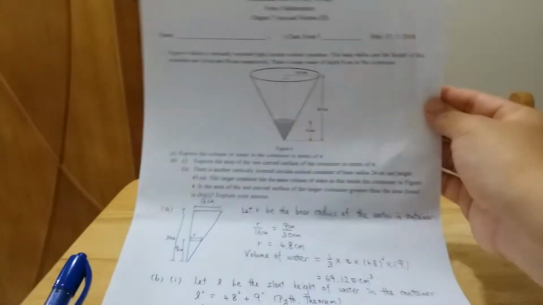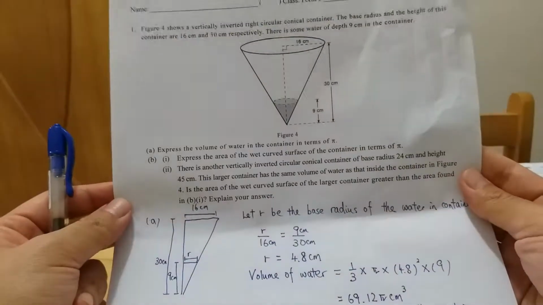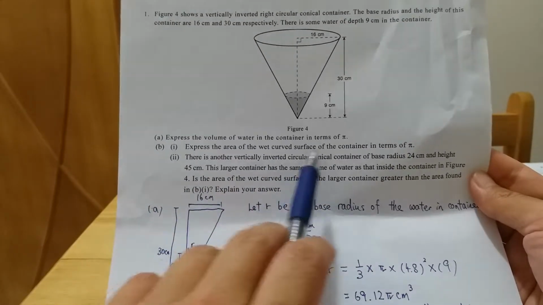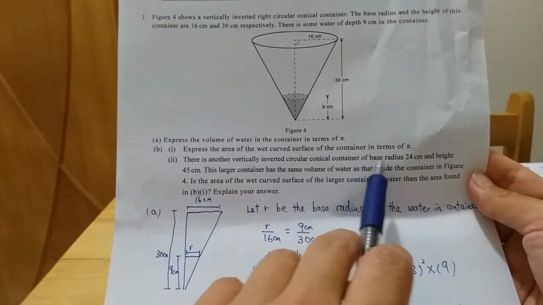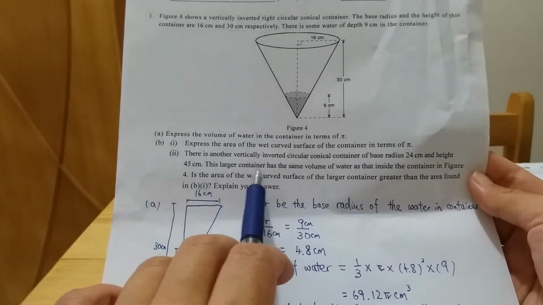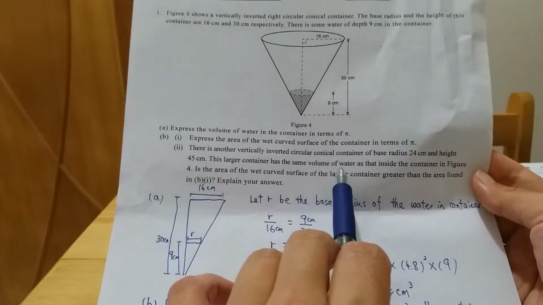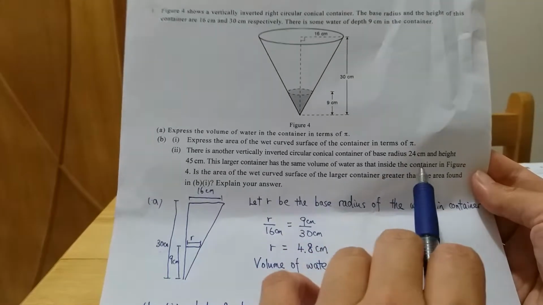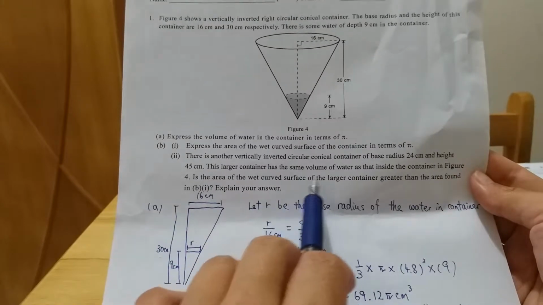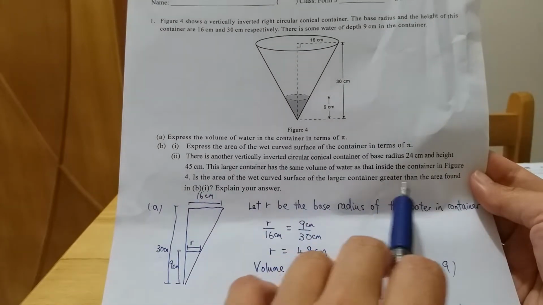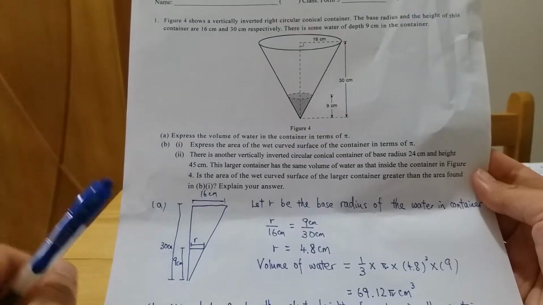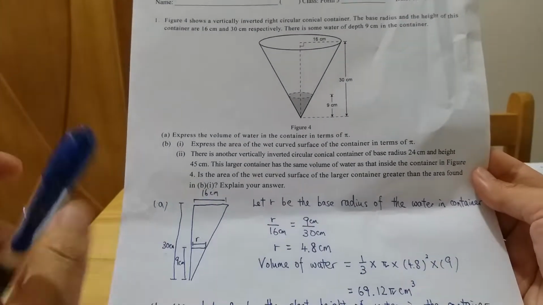Okay, now let's look at part B2. There is another vertically inverted circular conical container of base radius 24 cm and height 45 cm. This large container has the same volume of water as that inside the container in Figure 4. Is the area of the wet curved surface of the large container greater than the area found in B1? Express your answer. Now, let's have a look.